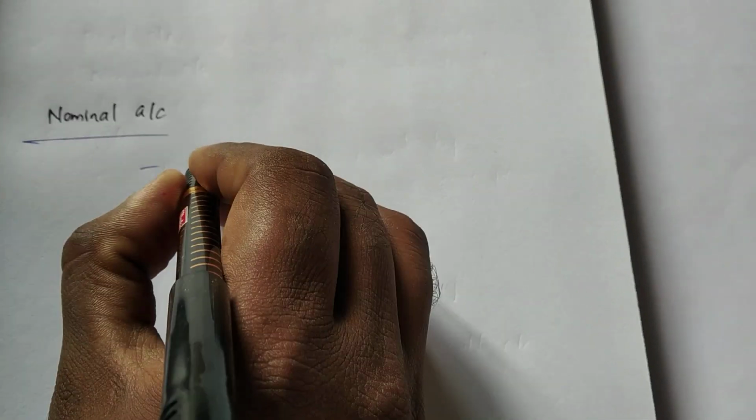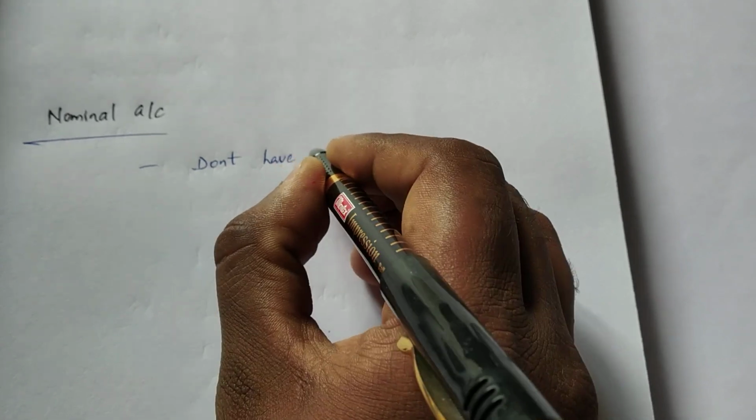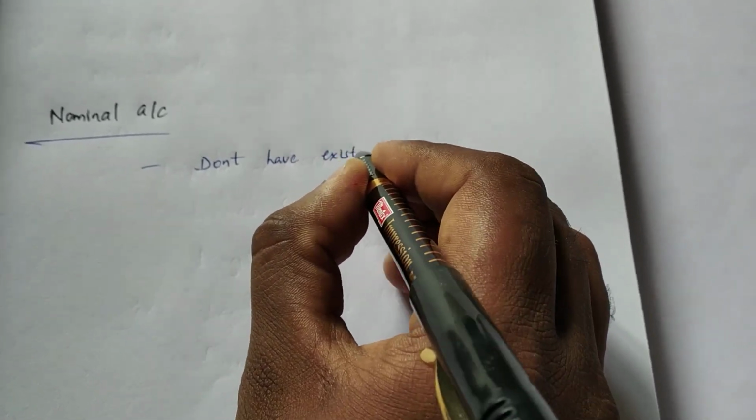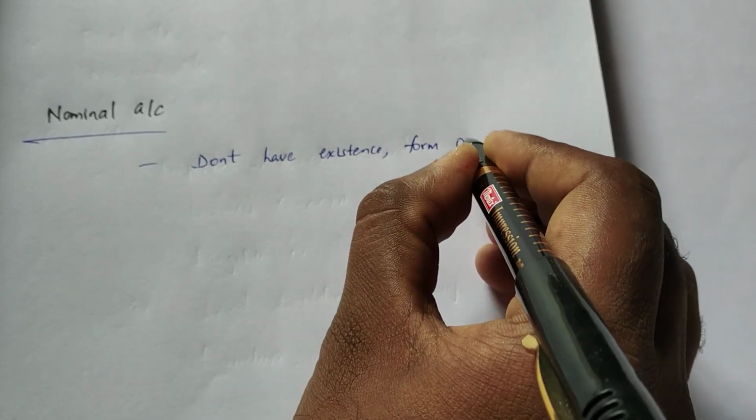Now it's nominal account. What are the accounts related to the nominal account? These accounts do not have any existence, form or shape. Generally, the nominal accounts don't have any kind of existence, form or shape.